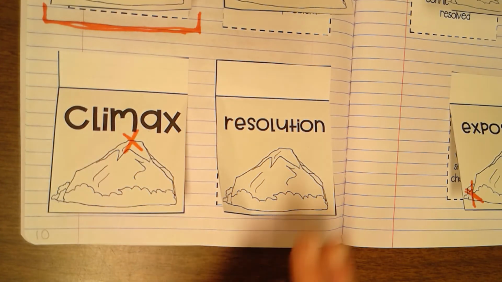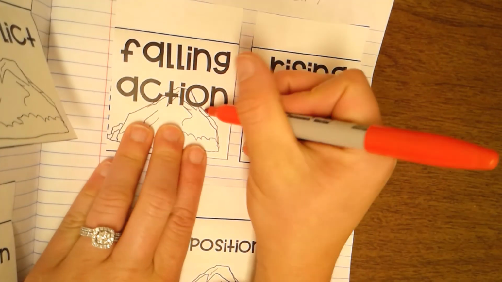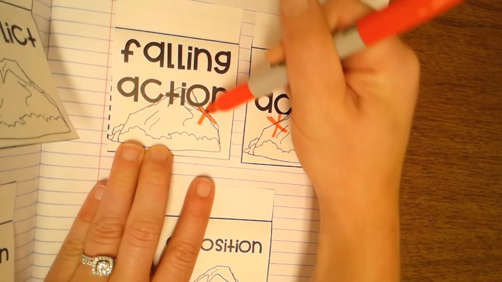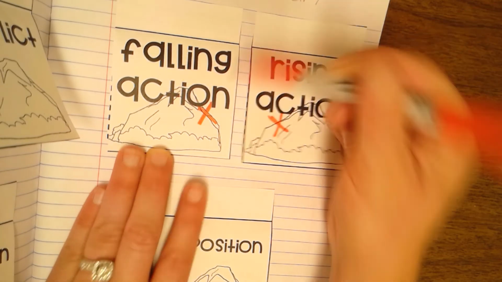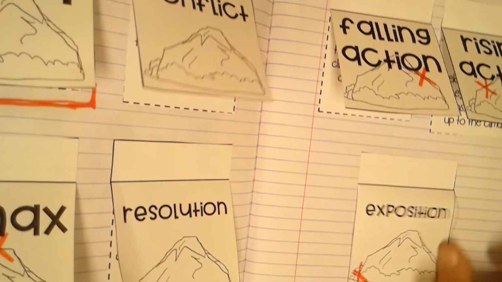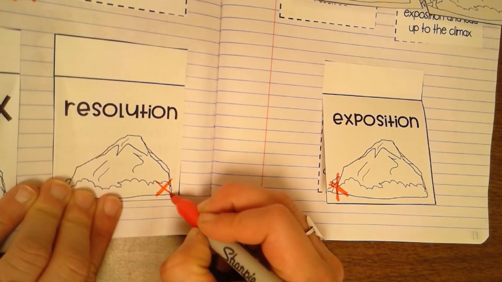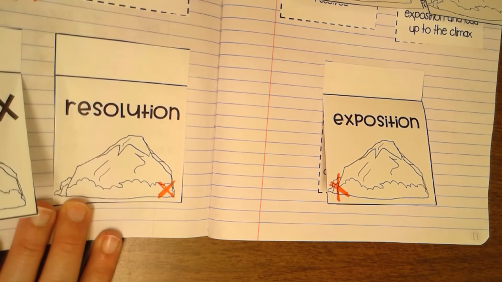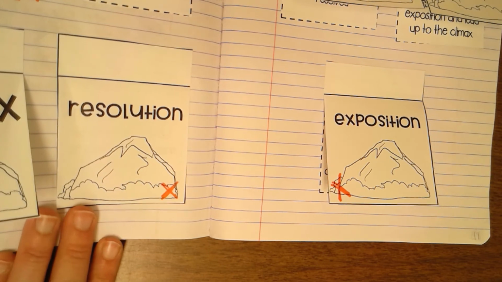Now, as we go down the mountain, we then get to our falling action. So we're going to put an X right in the middle of the right side of the mountain. Now we're starting to make our way down the mountain to show how the climax affects the resolution of the story and how the conflict has been resolved. So our resolution is our next point. This is going to have an X at the very bottom right-hand side of the mountain. This is how the story finishes. It's how the problem is solved, and the characters make up, or they compromise in some way.